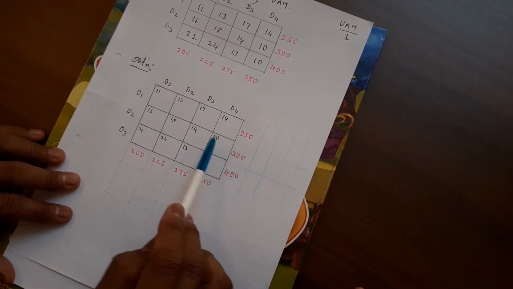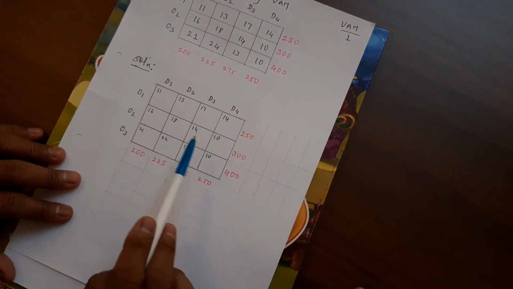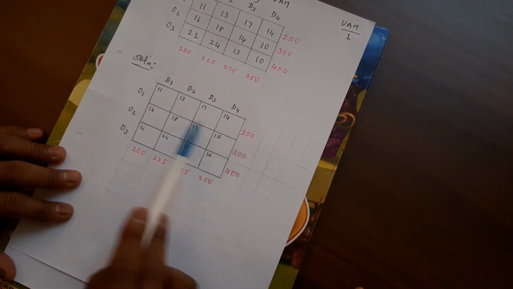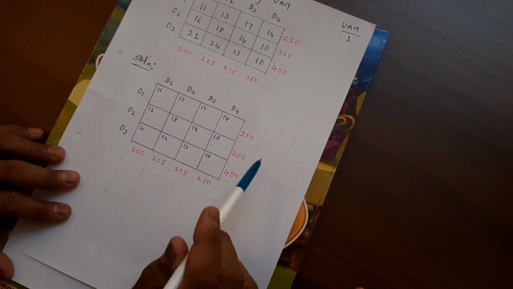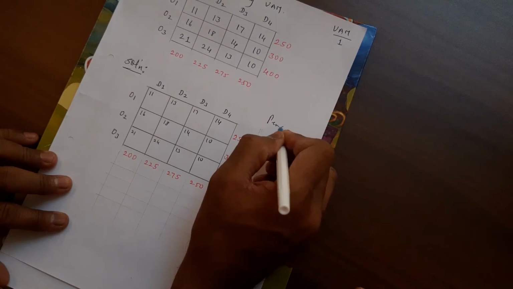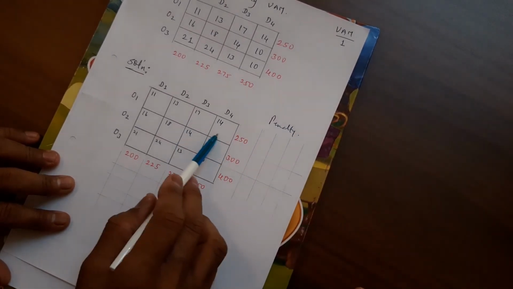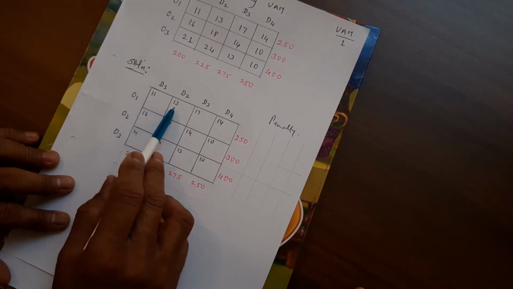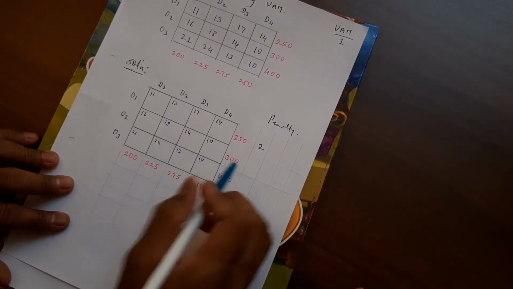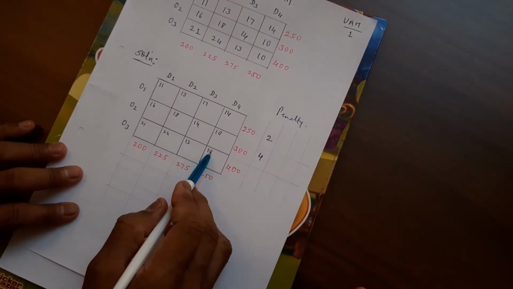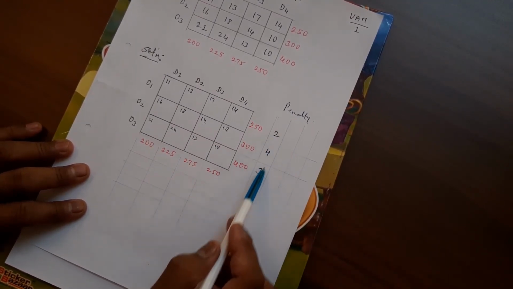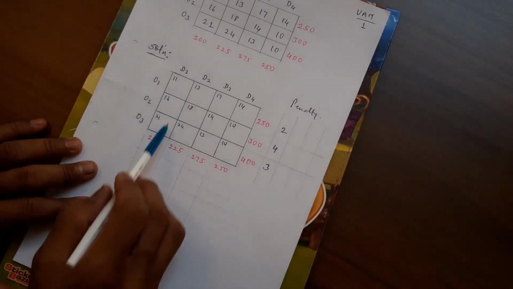Initially, the penalties will be calculated for all the rows and all the columns. So I have 3 rows and 4 columns, so I am going to calculate a total of 3 penalties for rows and 4 penalties for columns. So let me go ahead in finding out the penalties for these rows and columns. I just write the word penalty here, right? So the least element in this first row is 11, the second least is 13, so the difference is 2. Similarly, 10 and 14, the difference is 4. 10 and 13, the difference is 3. So these are my 3 penalties as far as rows are concerned. Now let me find out the penalties for the columns.